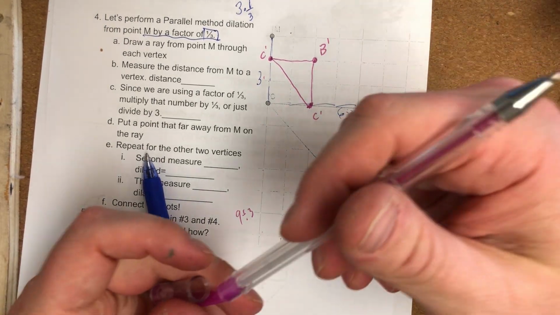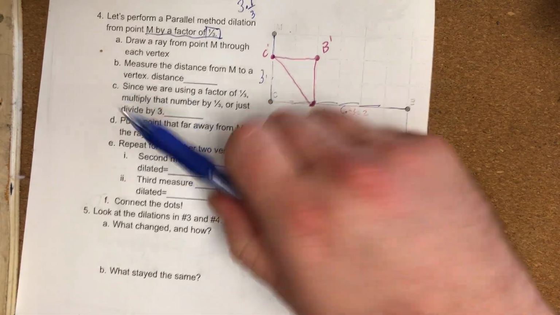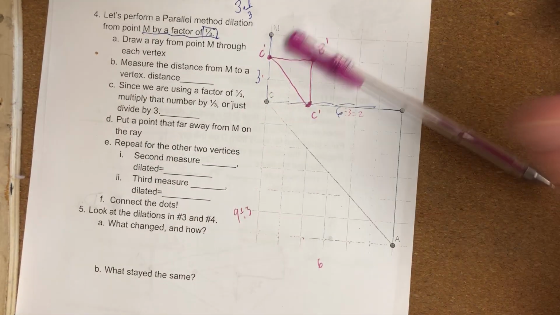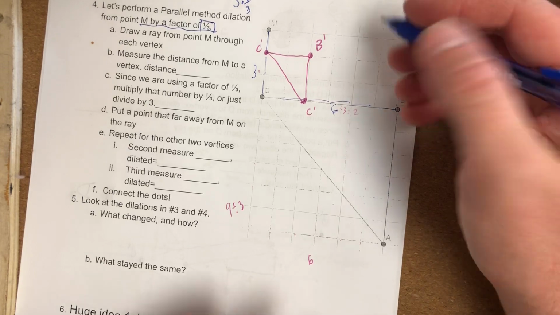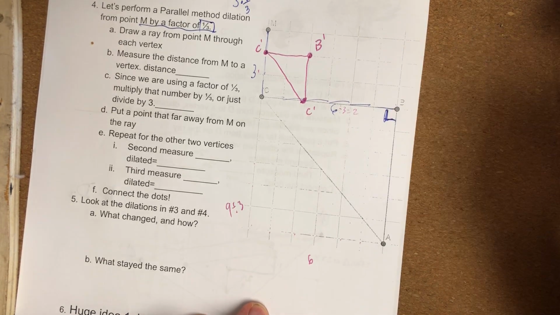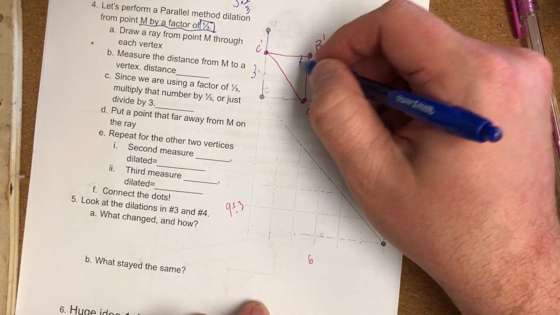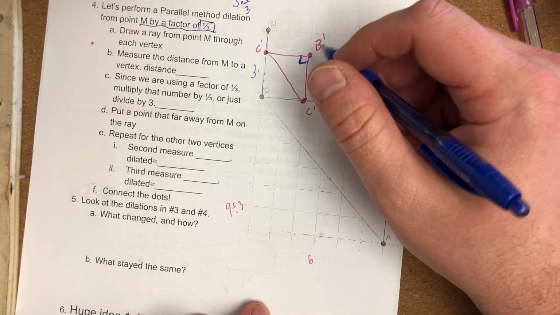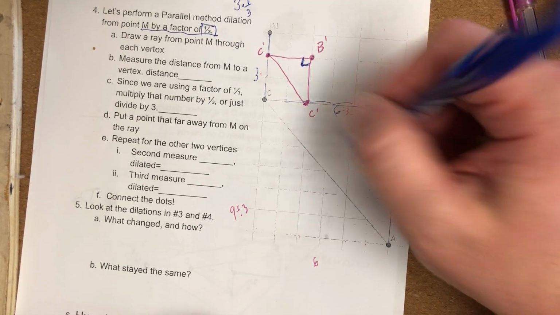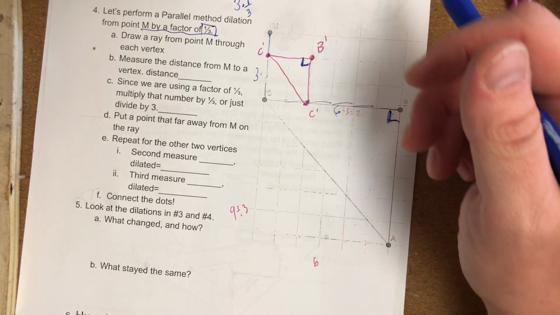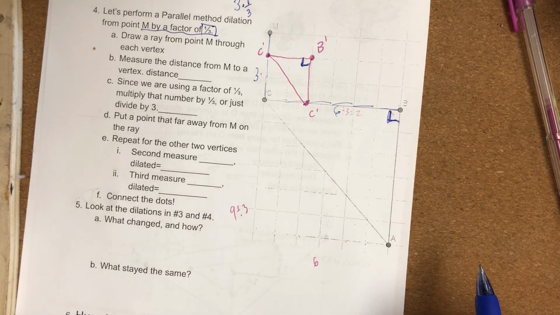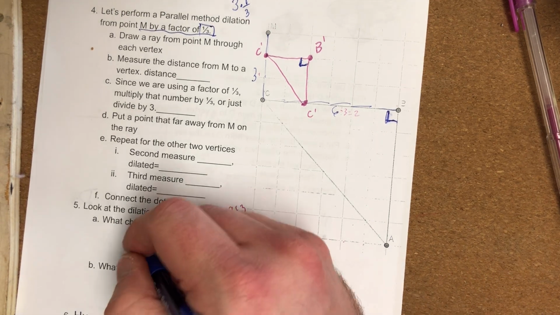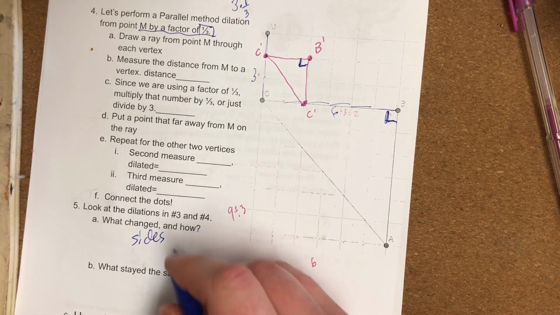So that's dilations in a nutshell. One thing that's worth pointing out right now, what's that angle right there? We've got a right angle. Notice how it's still a right angle. And if we were going to measure all these angles, all the angles would match. That always happens in a dilation. So the sides changed proportionally.